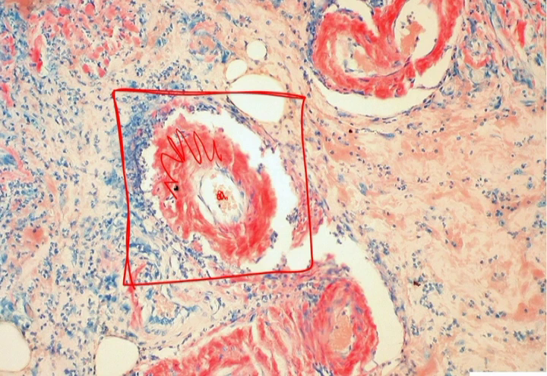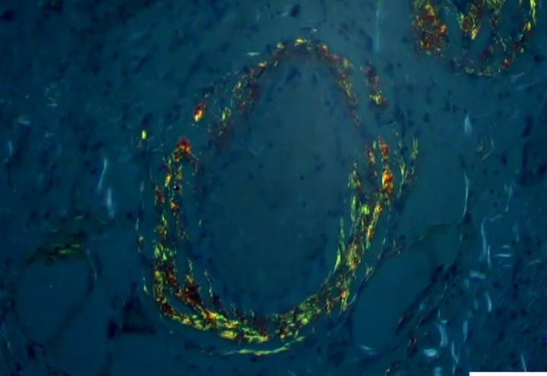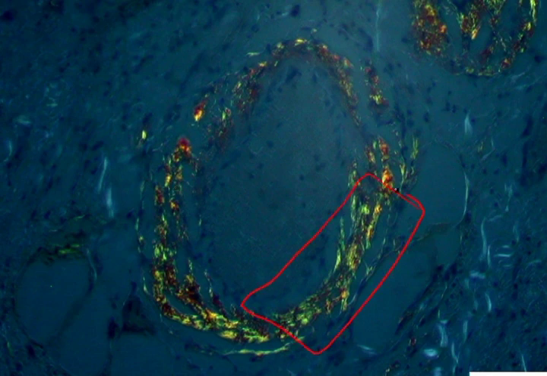But generally speaking, it is a principle that amyloid often deposits around blood vessels. This is the second stain to be familiar with, and that is when the Congo red stain is placed under polarized light, it reveals this apple green birefringence, which is characteristic of amyloid.